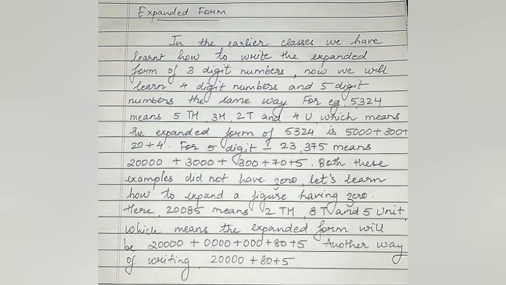You can also write it as 20,000 plus 80 plus 5. The figure would come in the same place as the place value. This is a shorter form, but when you add the zeros, you know exactly how the figure would form.